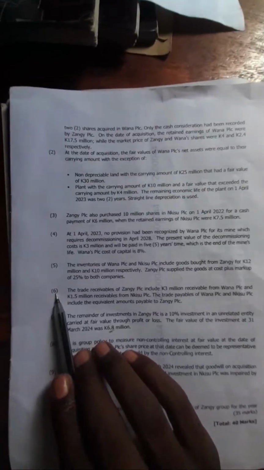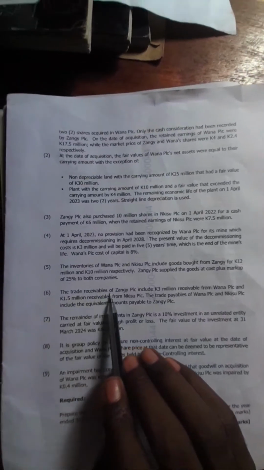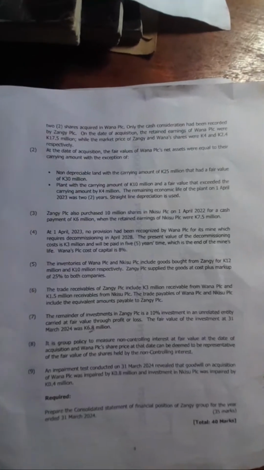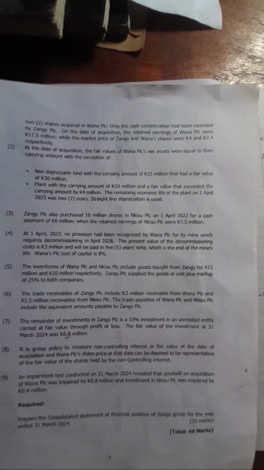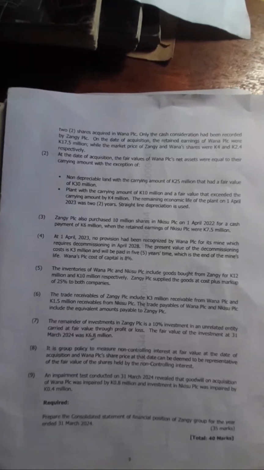Note 6. The trade receivables of Zanji PLC included 3 million receivables from Wana and 1.5 million receivables from Nkisu. The trade payables of Wana PLC and Nkisu include the equivalent amounts, so these amounts are the same.